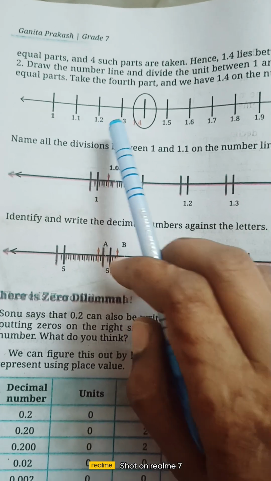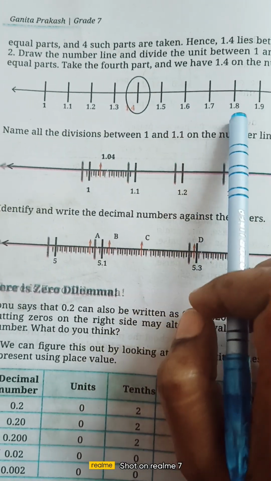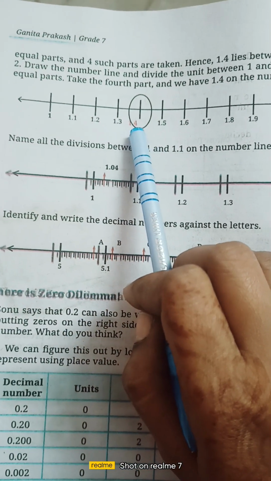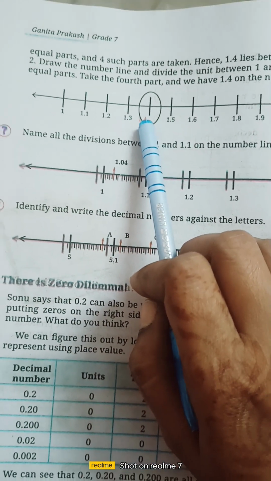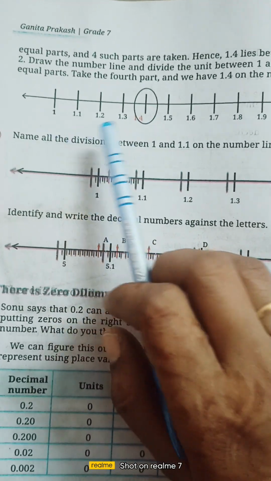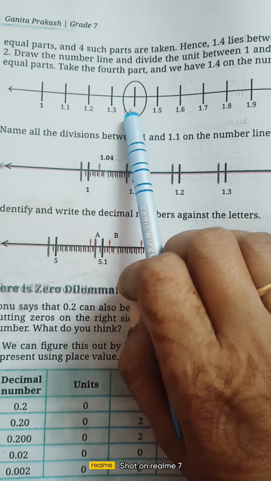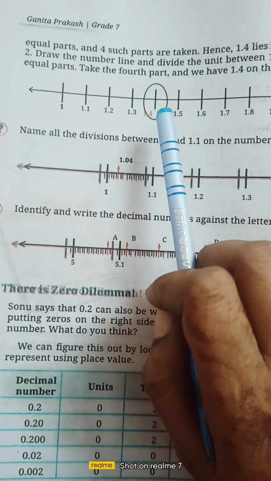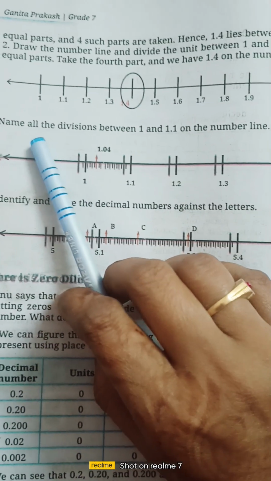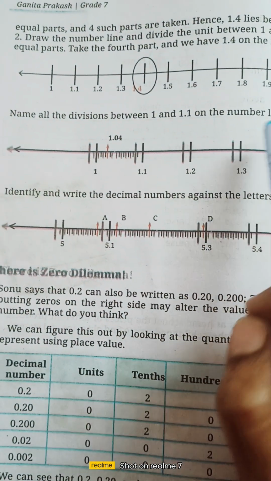1.1, 1.2, 1.3, 1.4, 1.5, like that up to 1.9, next 2. Here 1.4 on the number line means 4 such equal parts are there. Between 1 and 2 there are 10 equal parts, and 1.4 is the fourth part. Next, name all the divisions between 1 and 1.1 on the number line.